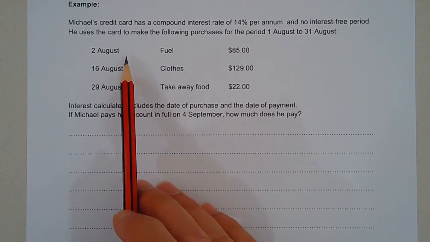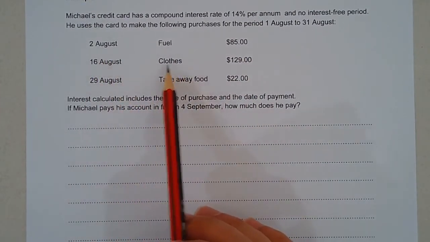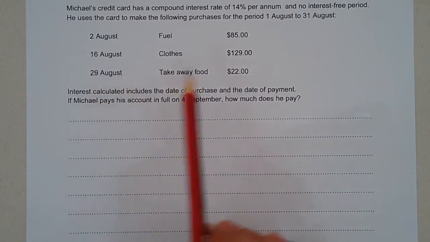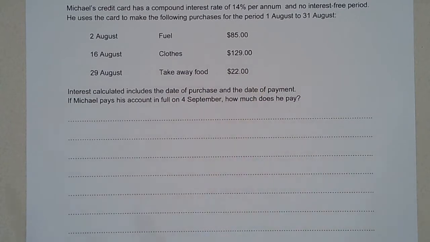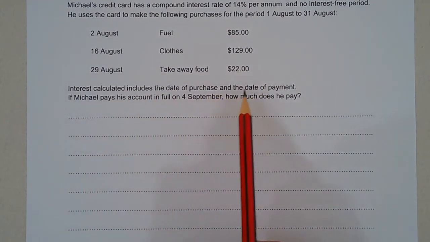On the 2nd of August, there's a fuel purchase for $85. On the 16th of August, there's a clothes purchase for $129. And on the 29th of August, takeaway food, $22. Now, interest calculated includes the date of purchase and the date of payment.